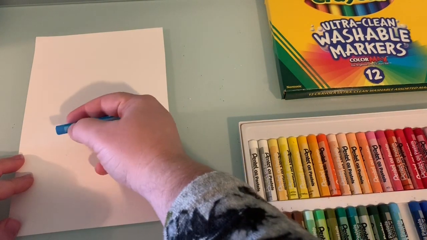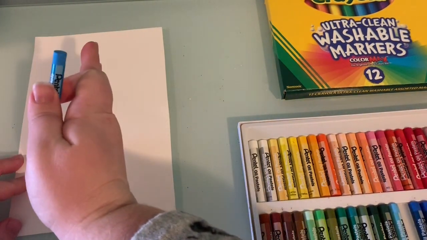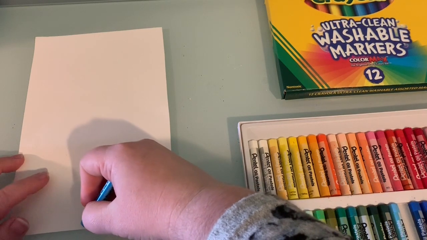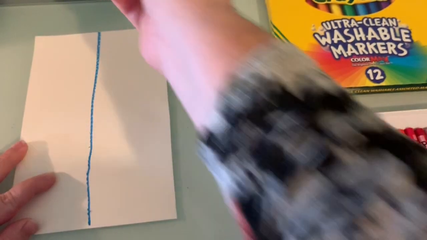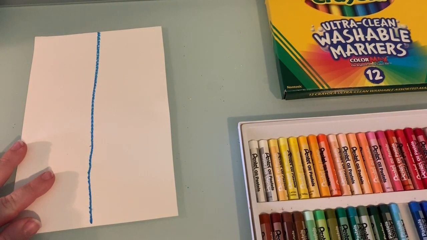And I want you to draw a straight line, a vertical straight line that goes from the bottom of your paper to the top of your paper. Does not have to be perfect. Try your best. So there's my vertical line.